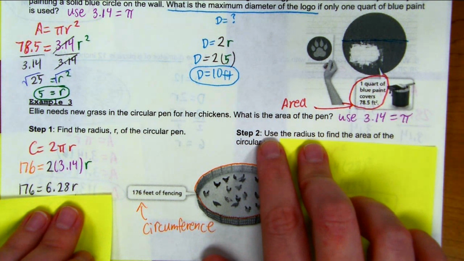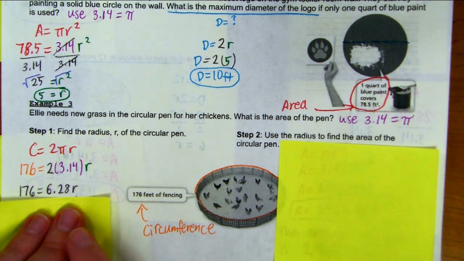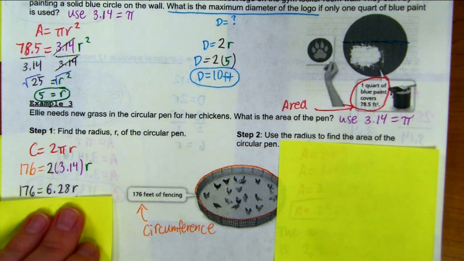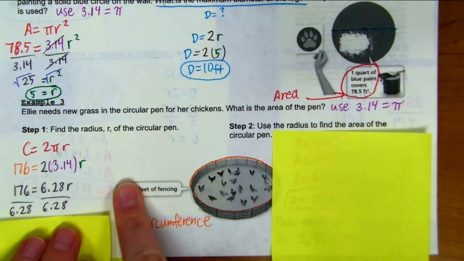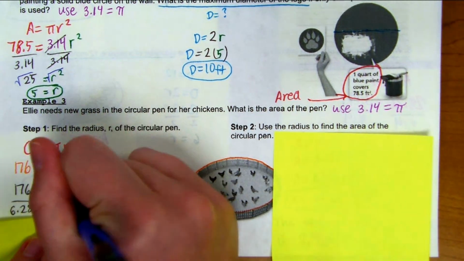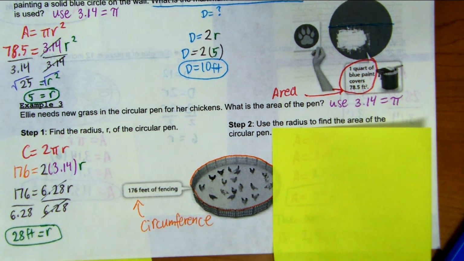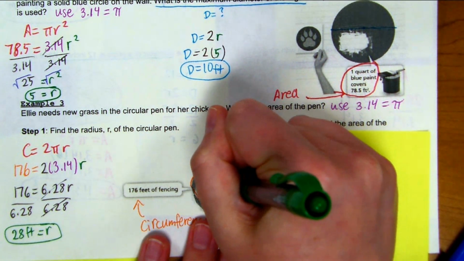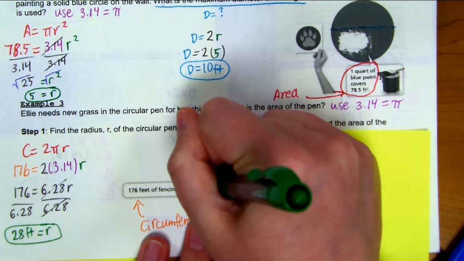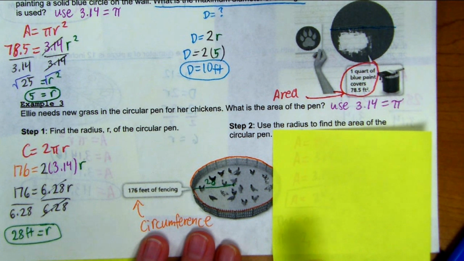6.28 r. Since we need to get the variable by itself, we have to get rid of 6.28, so we can easily do that by dividing both sides of the equation to cancel out the multiplication. So when we divide, the 6.28s will cancel, and we're left with the radius equals 28 feet. So now that we know what the radius of this circle is, we know from the center to the edge, that is going to be 28 feet. Well, now we can go ahead and use this to calculate the area.